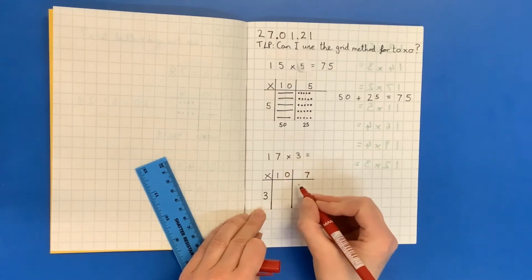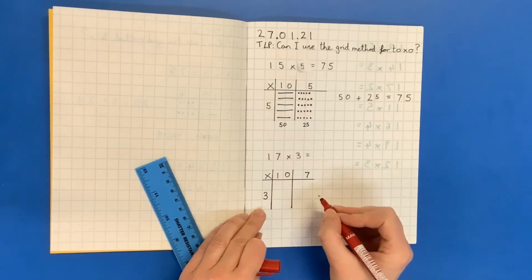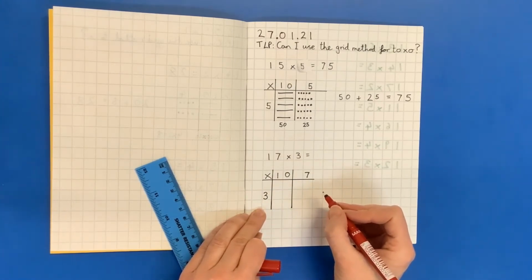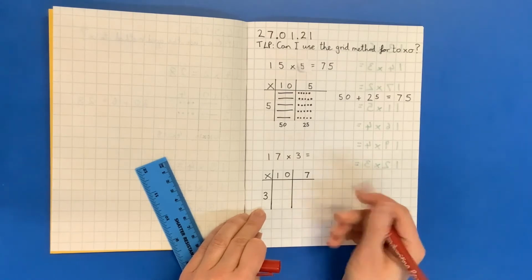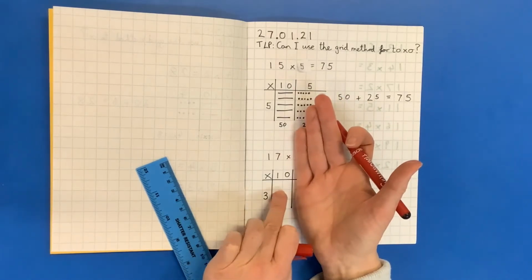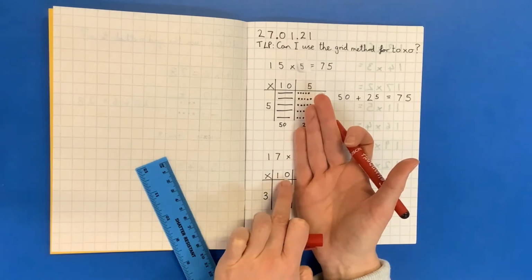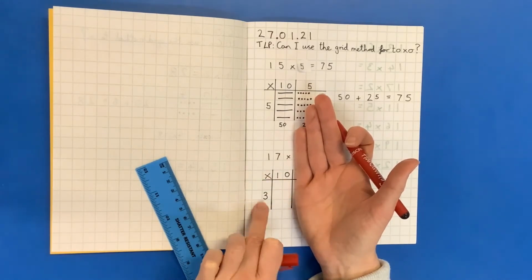Now I could draw out my 17 3 times, or I could just take each section and solve the number sentence. So into this box, the answer will be 10 times 3.